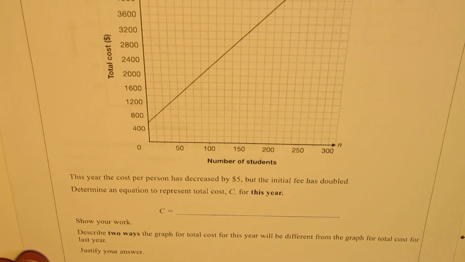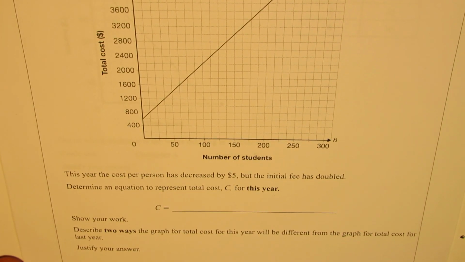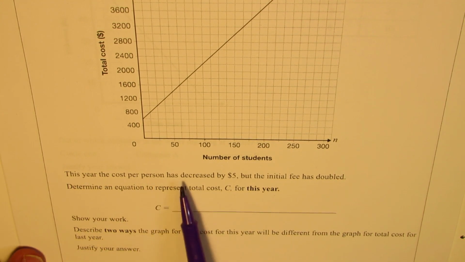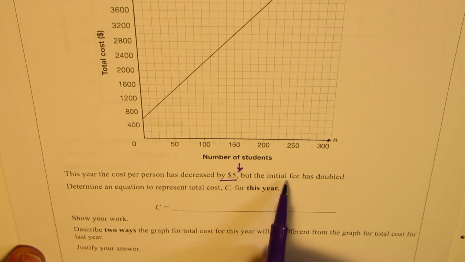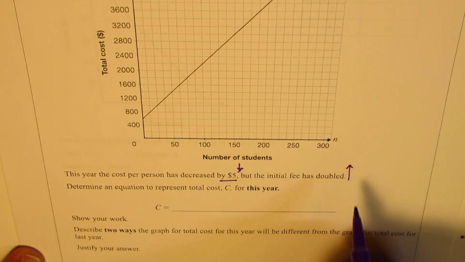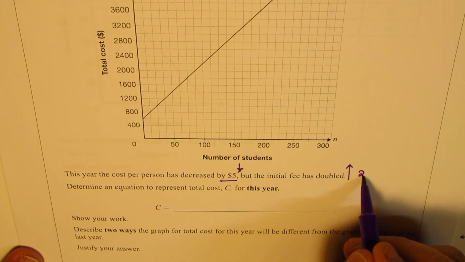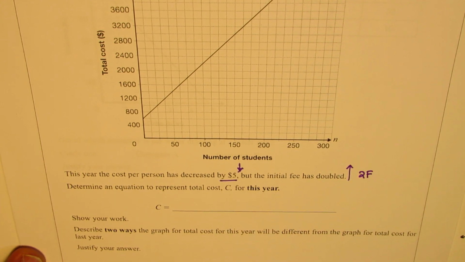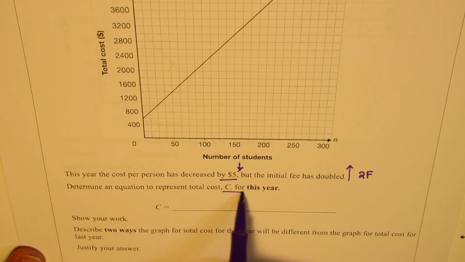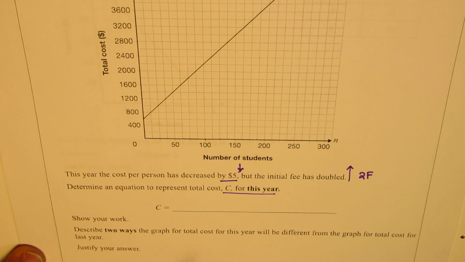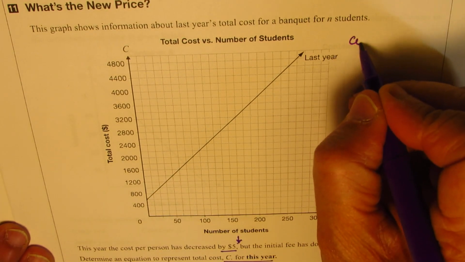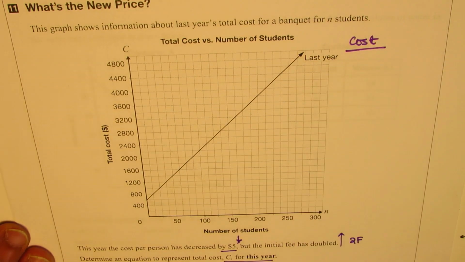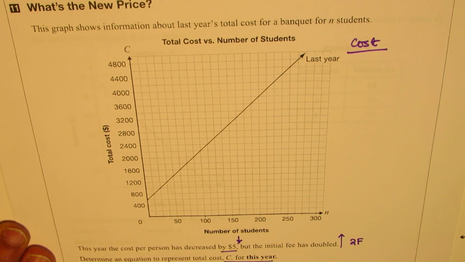Now the question here is, this year the cost per person has decreased. So the cost has come down this year, but the initial fee has doubled, right? So the fixed cost is 2 times the fixed cost, right? Okay. Determine the equation to represent total cost C for this year. So that means we need to find first the cost which was last year, right? So first let's find this cost. So that is our exercise. And then we'll go for this year's cost.